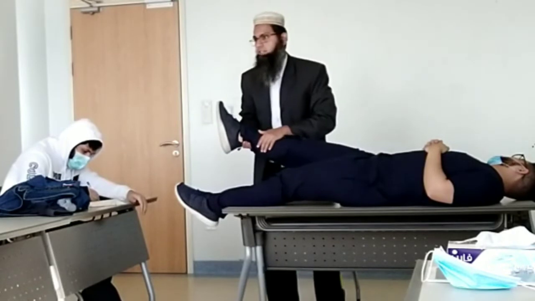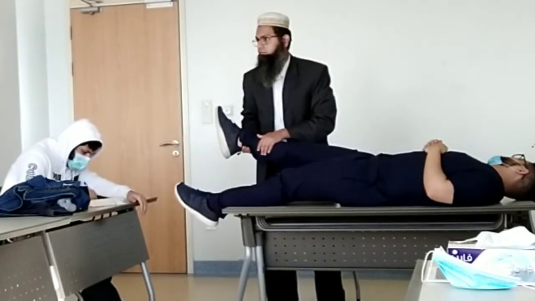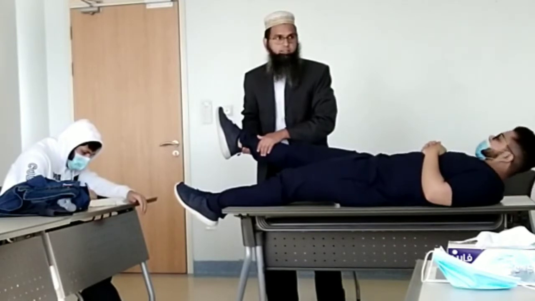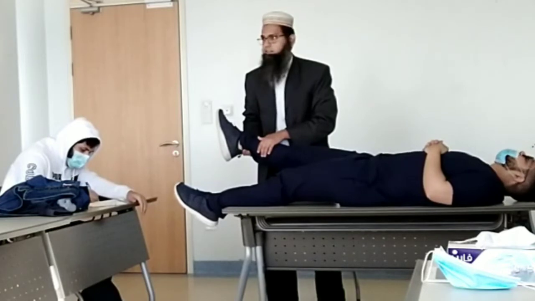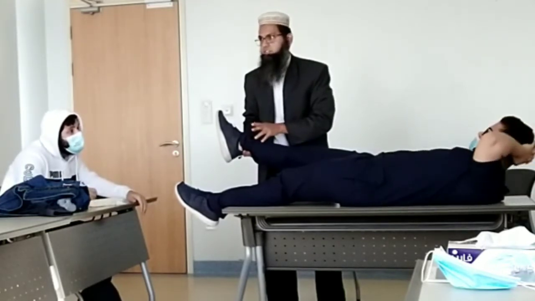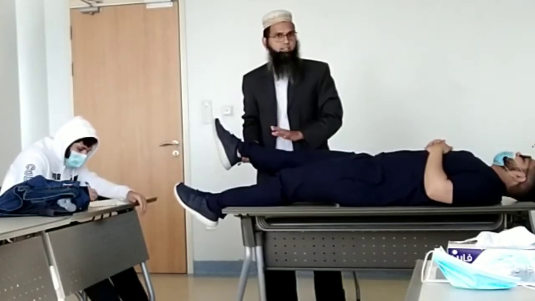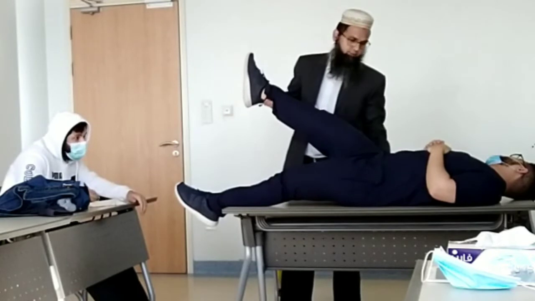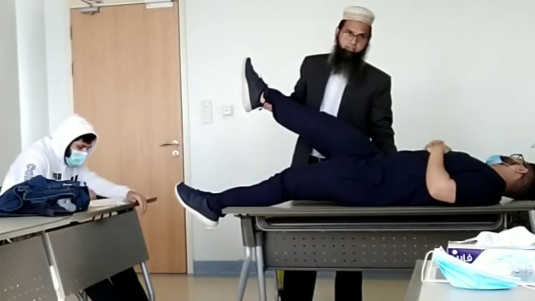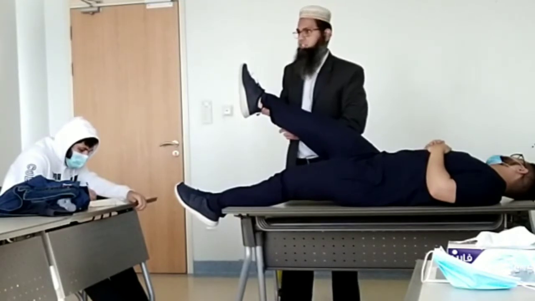The purpose of doing SLR is what? Disc herniation and compression. But what is it compressing? Radiculopathy, but which nerve? Sciatica. So the patient has a sciatica problem, and whenever the leg is raised he will have pain; he should have pain here, not here. This pain is just a stretching. It's not for the sciatica problem.